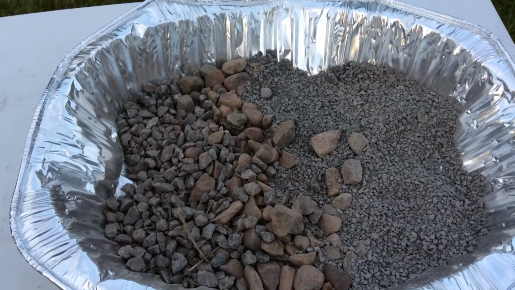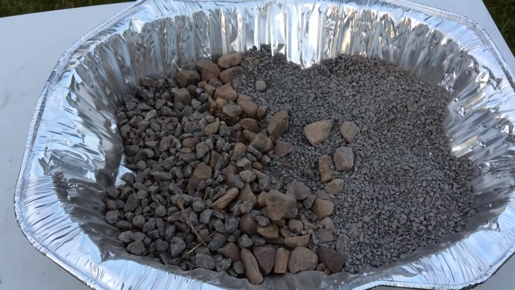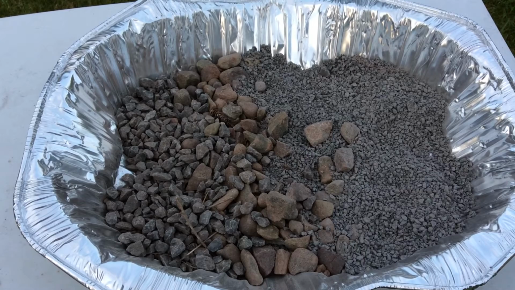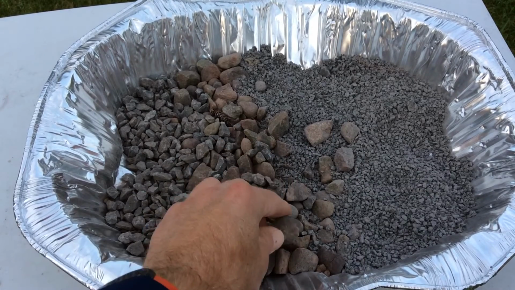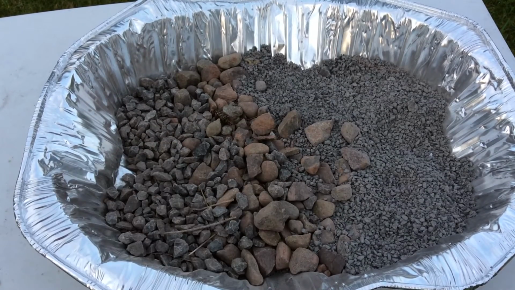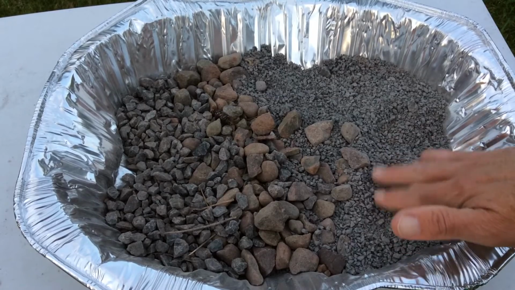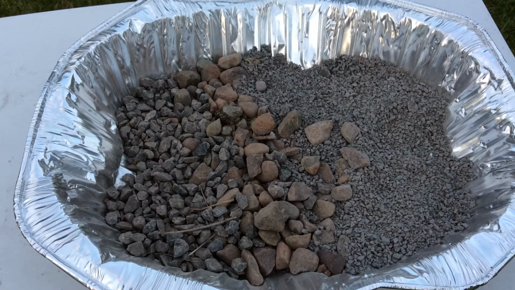So when we decide on what we put underneath, I think any of it's good for drainage, but you'll realize that the thicker, the coarser stuff, the larger size rock, the water's going to be able to drain through that a lot easier than the more fine stuff. And the same goes with different sand.